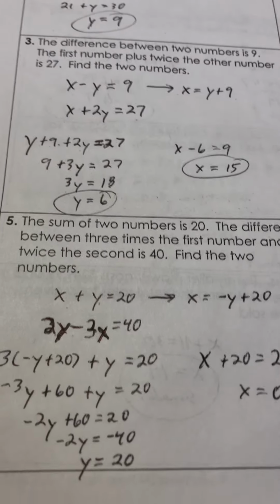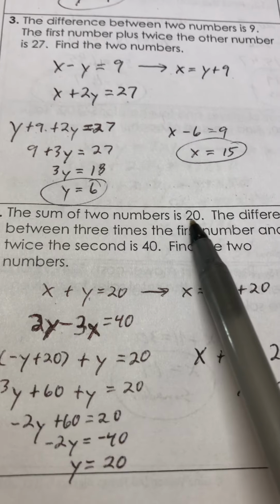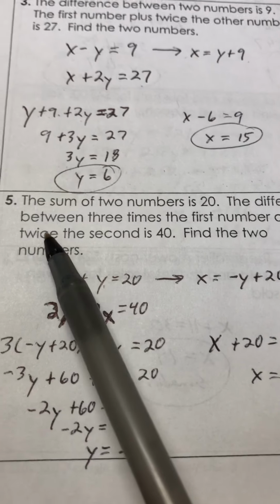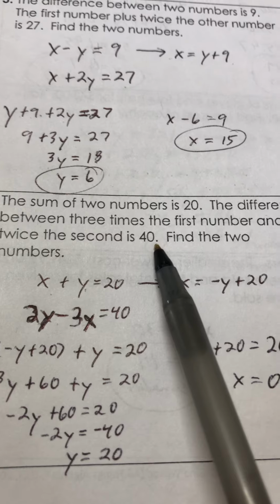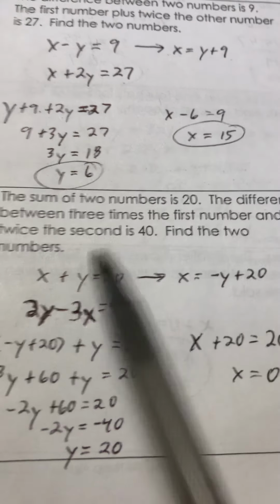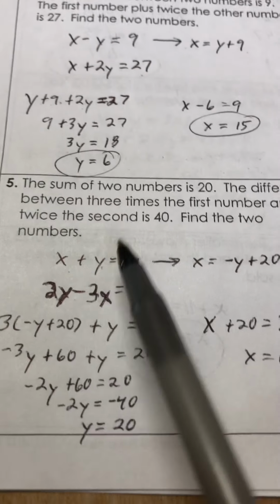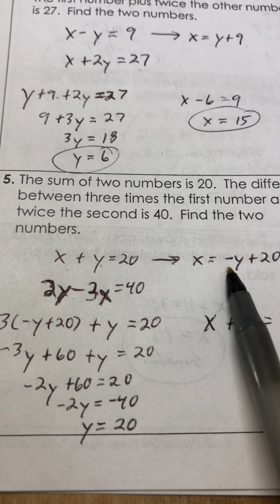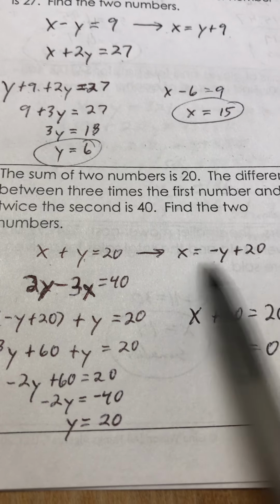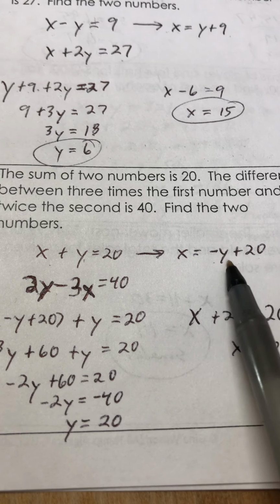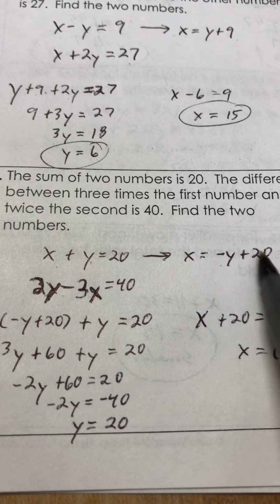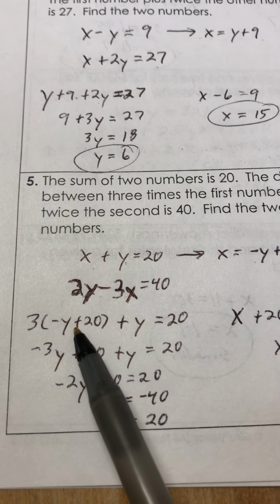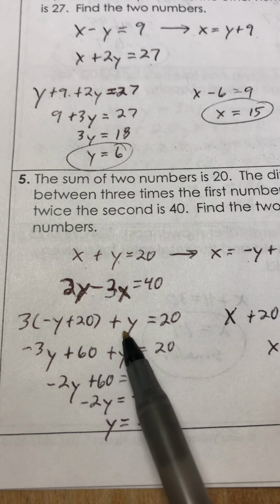For number 5, the sum of two numbers is 20. The difference between 3 times the first number and twice the second is 40. Find the two numbers. Okay, I went ahead and plugged this x value in, and I end up getting negative y plus 20. I plug that value in for x. So I had the 3x over here.